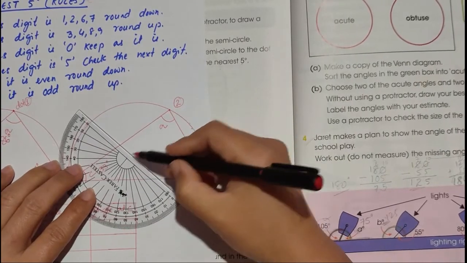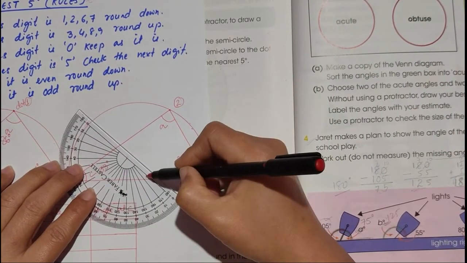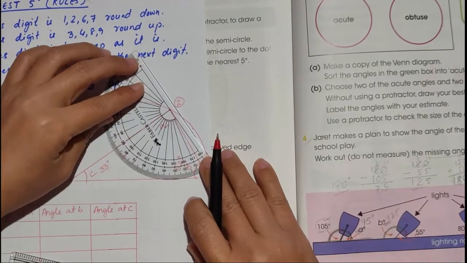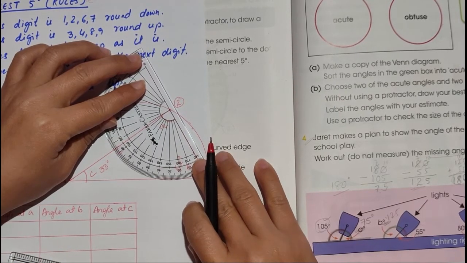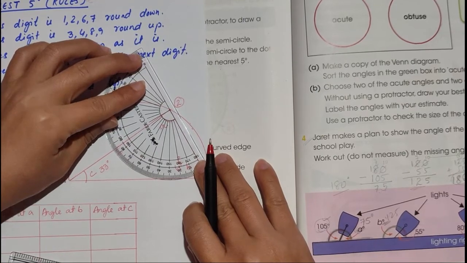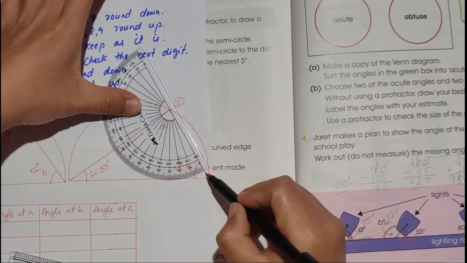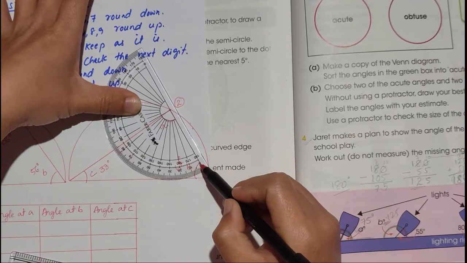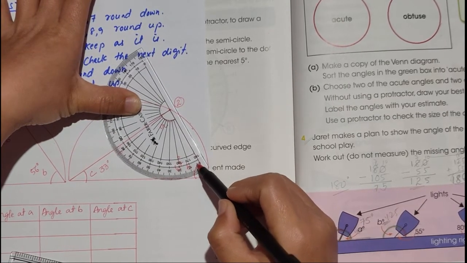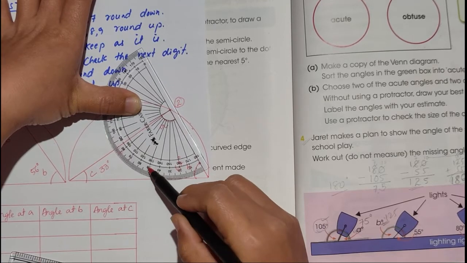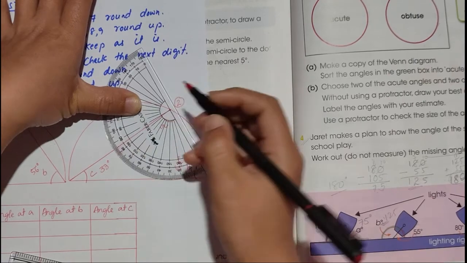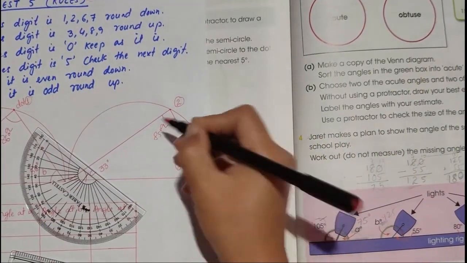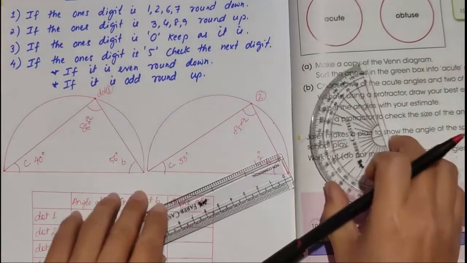Same thing, this meeting point will be in the center and this line will be on this line. Okay, so place it exactly. Done. After it is done, this line will be for your 0. So your 0 is on the outer scale, so I'm going to use this outer scale: 0, 10, 20, 30, 40, 50, 60, 70, 80, 81, 82, 83, 84, 85. It's exactly on 85. So 85. Done. Dots 1 and 2 are done.